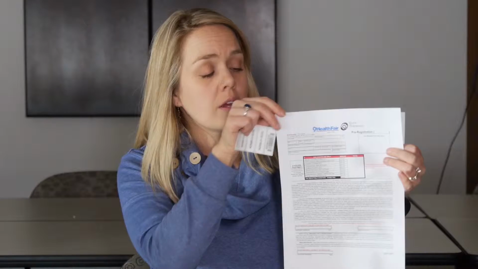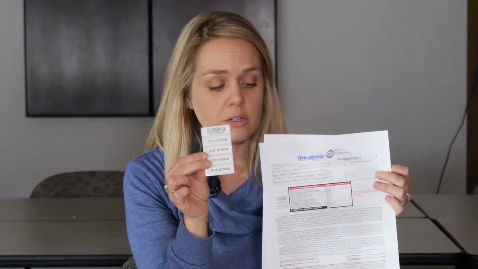Every time you check someone in, you find them on the report, and you send them along with both their copies, right? These say at the bottom, lab copy and participant copy. They want both of those. You're not going to take them. So they have both of those copies, and you're going to send them to the lab with their stickers.